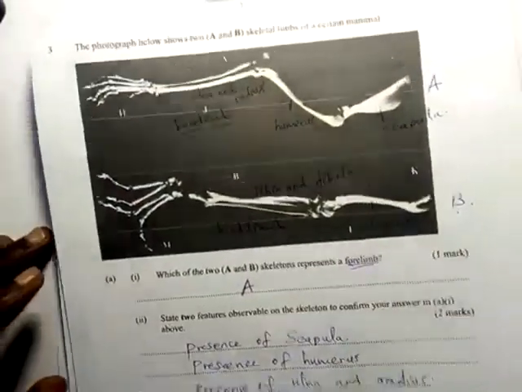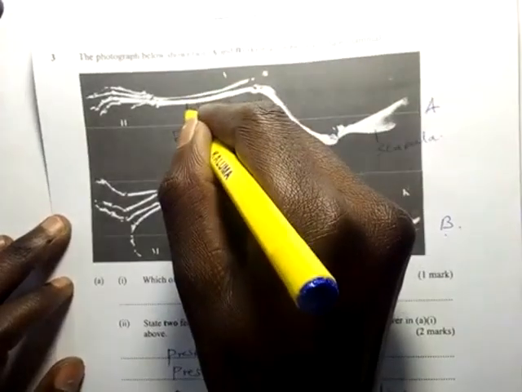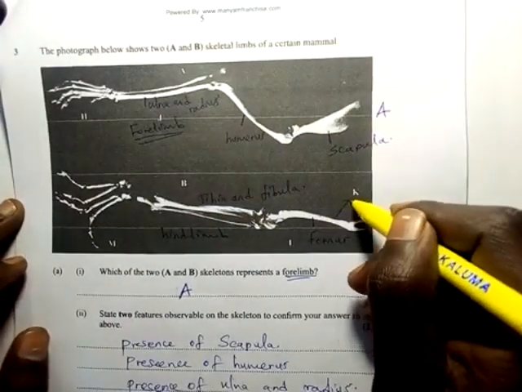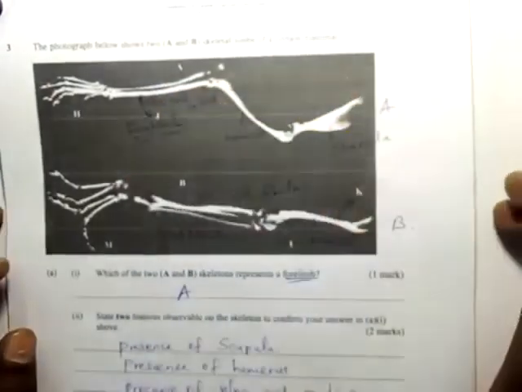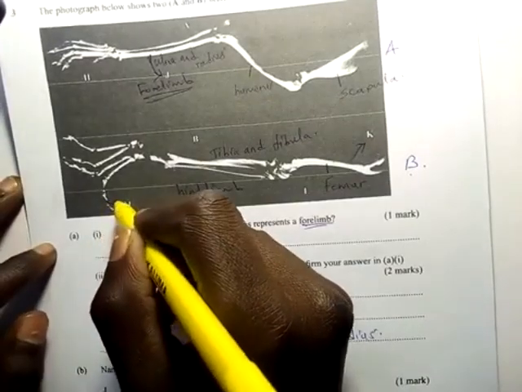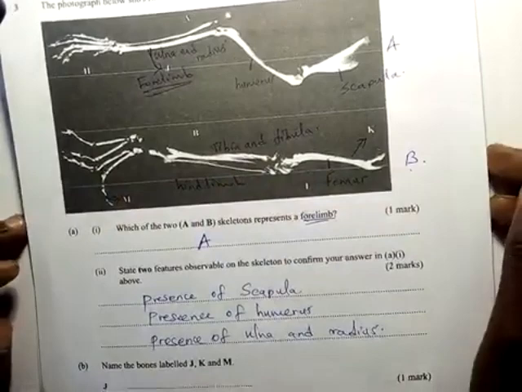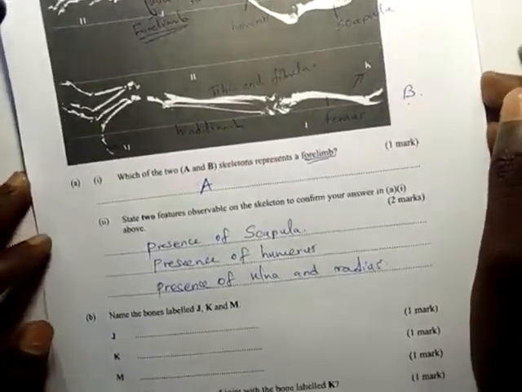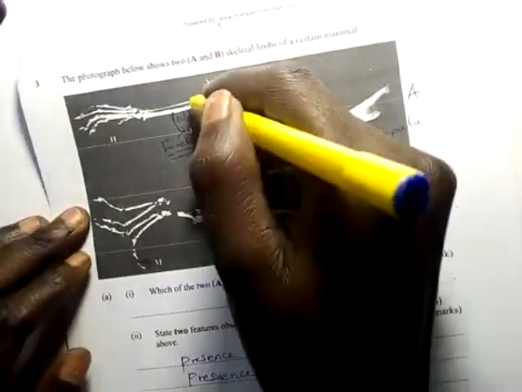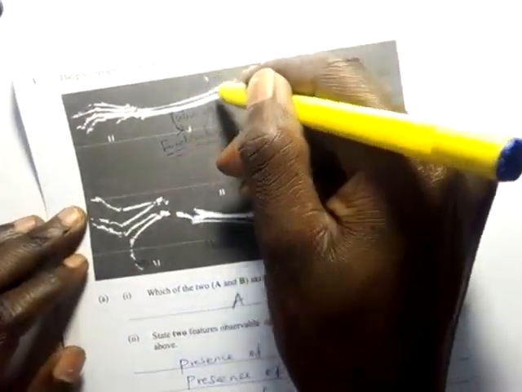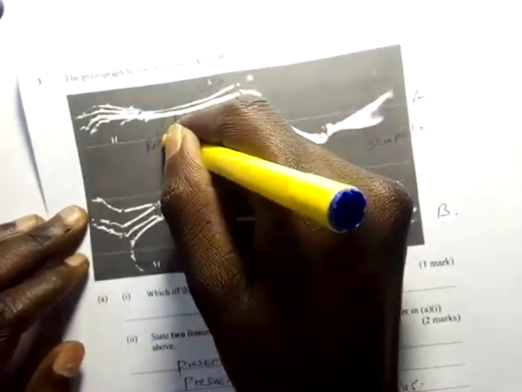Now let's go to B. Name the bones labeled J, K, and M. J is the lower one, K is here, and M are the hind limb. As you see, J, the first one is the ulna, the second is the radius.